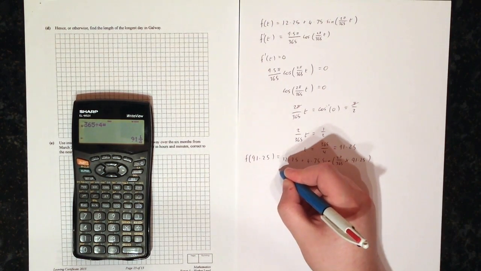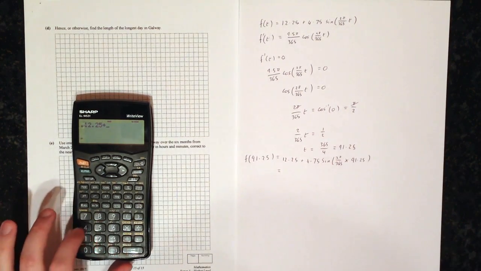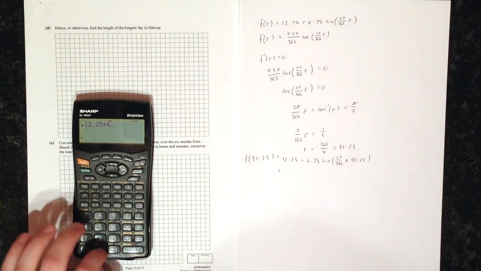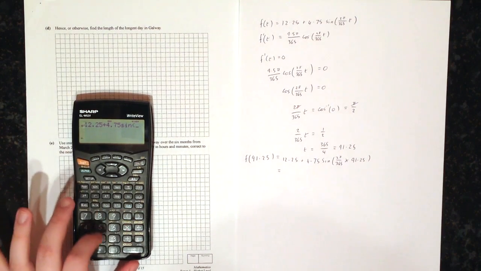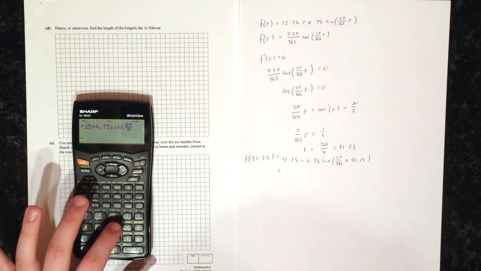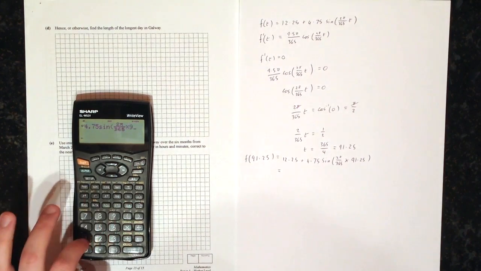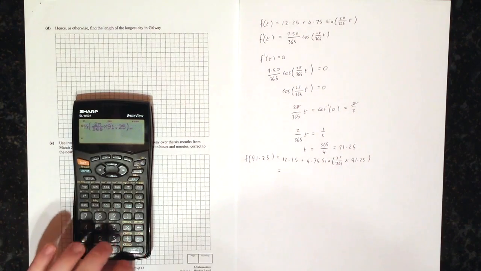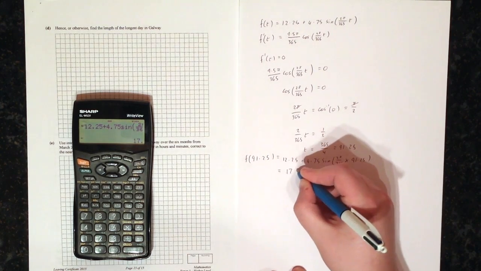So that will be 12.25 plus 4.75 times sine of 2 pi over 365 multiplied by 91.25. And again, we need to make sure that our calculator is in radian mode. And the answer is 17. So the length of the longest day will be 17 hours.